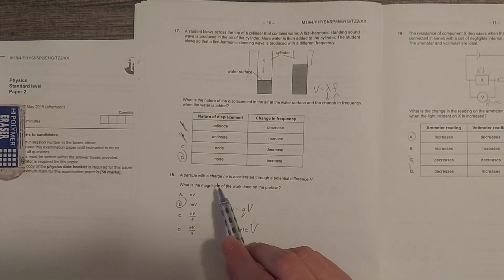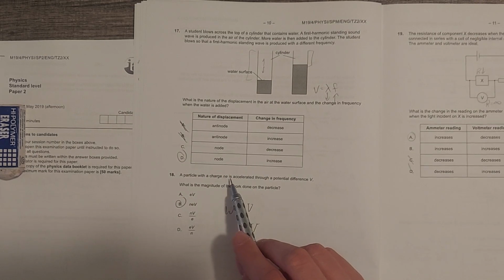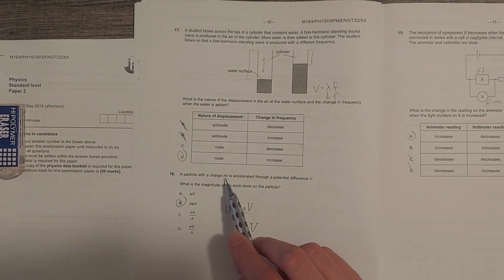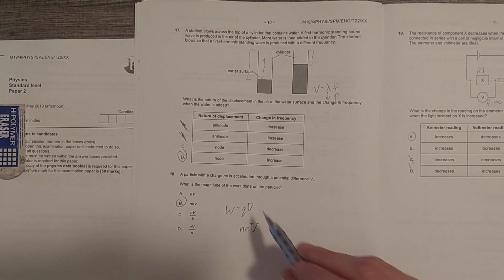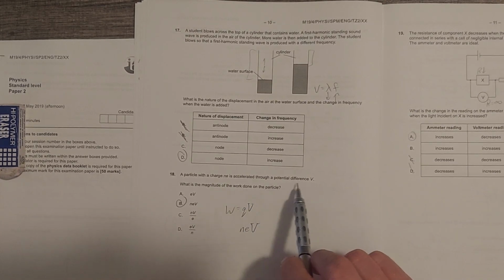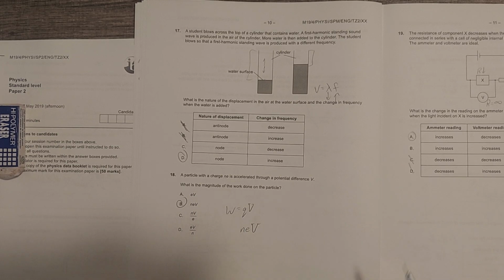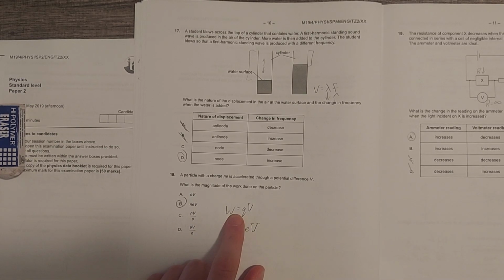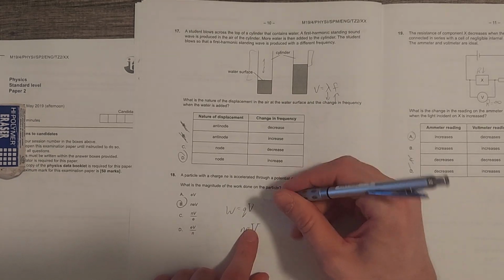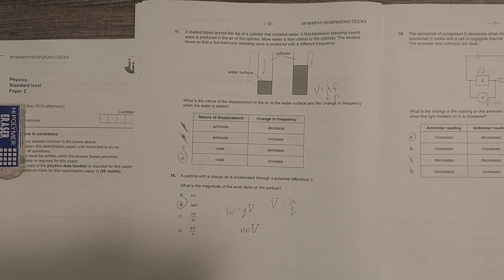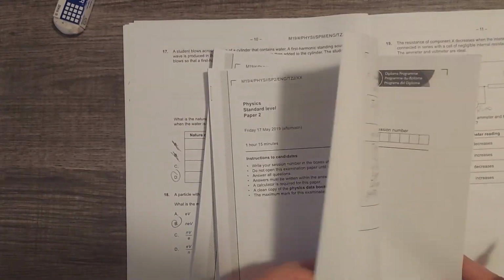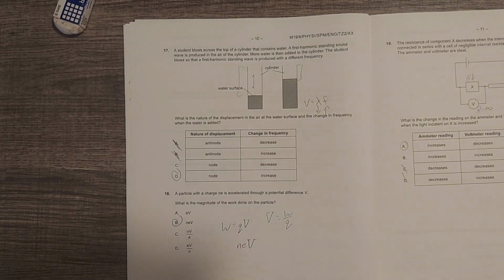A particle with a charge Ne, where E is the elementary charge and it's just some number times E, N is almost always, in this context, an integer, is accelerated through a potential difference V. What is the magnitude of the work done on the particle? Well, work is equal to charge times voltage, or energy is equal to charge times voltage. I think in your data booklet it's given as V is equal to work over Q. Let's verify that.